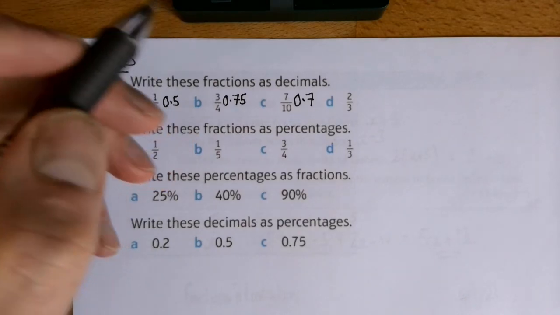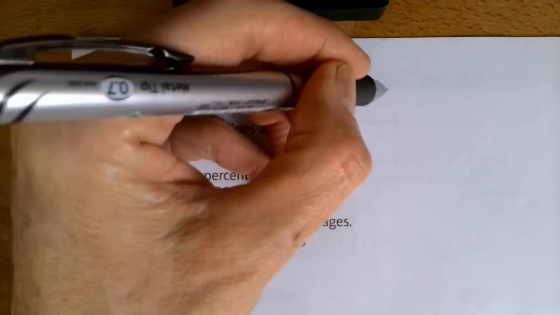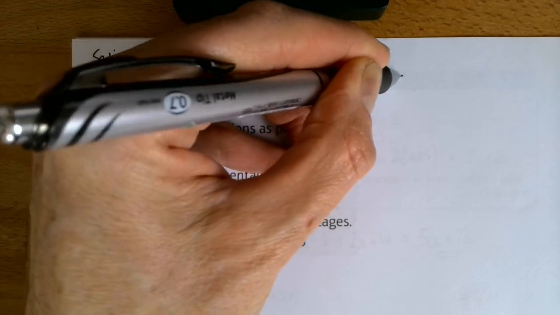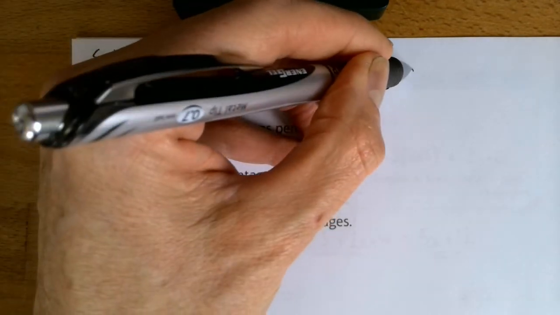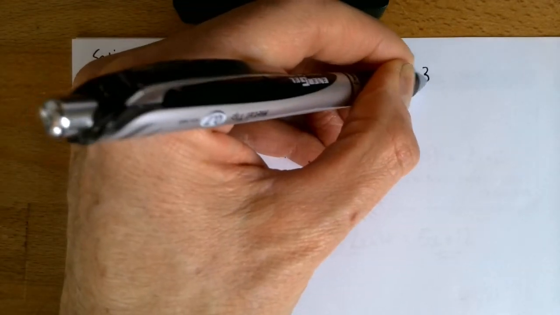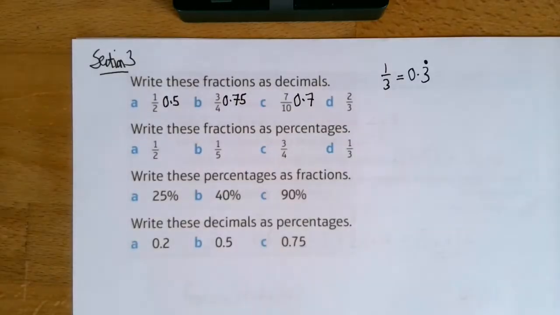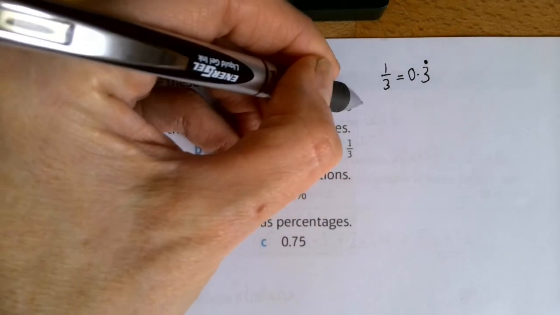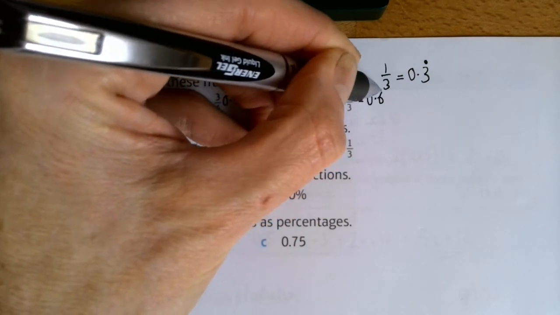2/3 is a fiddly one, isn't it? The thirds always cause a problem. 1/3, if you recall, is not 0.3, but 0.333333333 as a decimal. So we say it's 0.3 recurring. So 2/3 is 0.6 recurring.